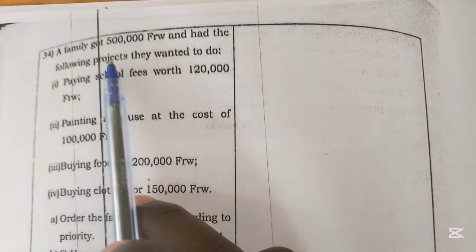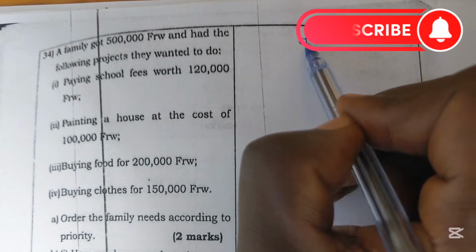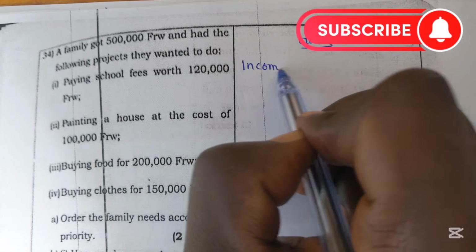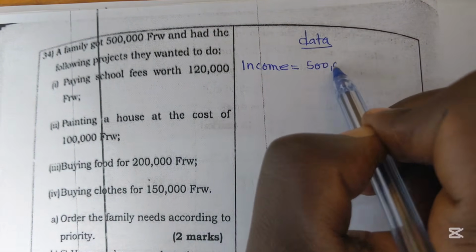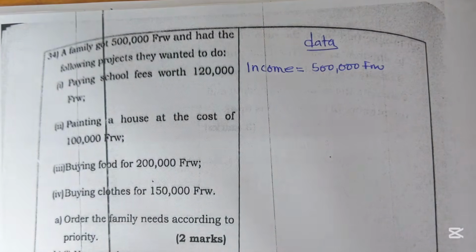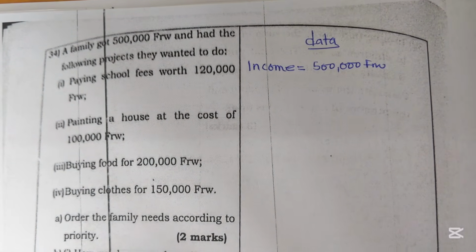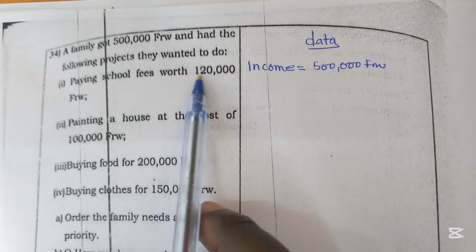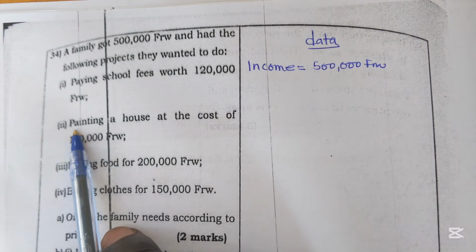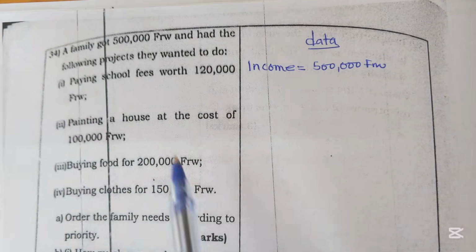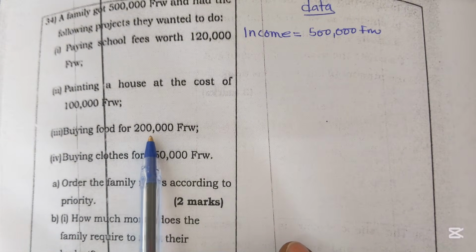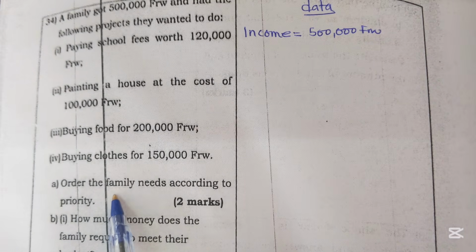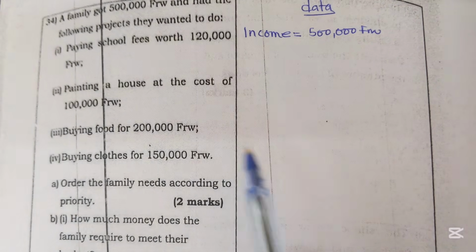Question 34. A family got 5,000 francs data. Okay, here we have income which equals to 500 Rwandan francs as income. Okay, and we have the following projects they want to do: paying school fees at 120, painting the house at cost of 100,000 francs, buying food for 200 francs, and buying clothes for 150 francs. Order family needs according to priority.